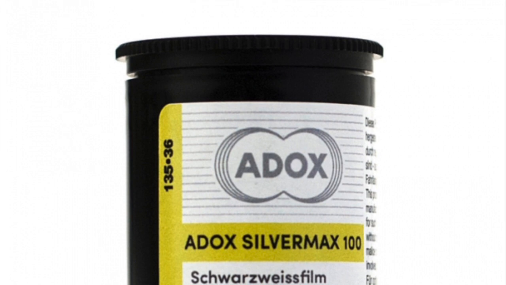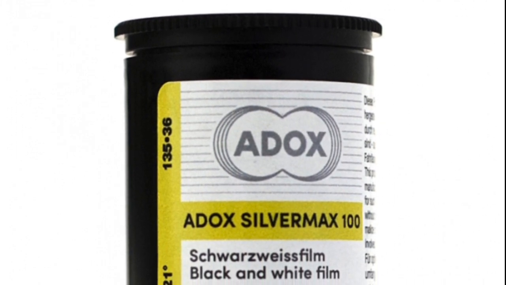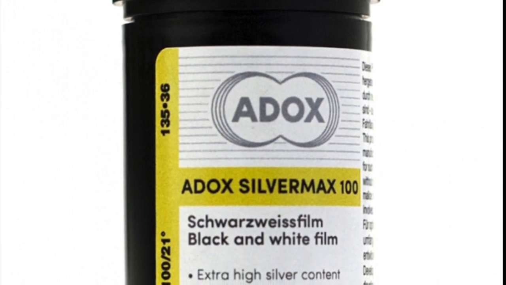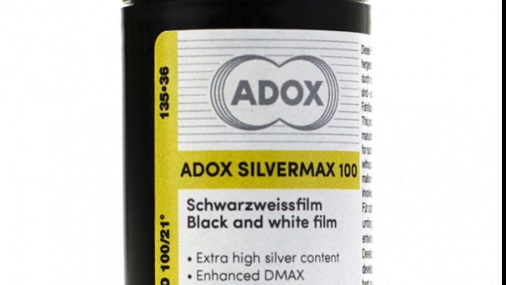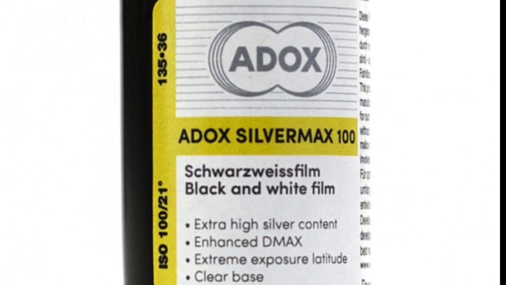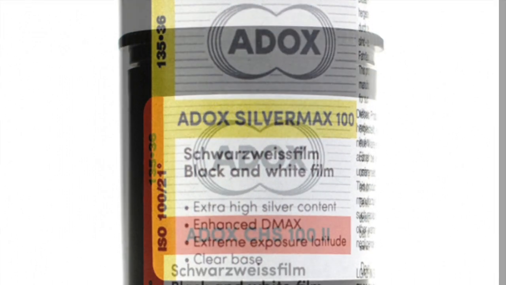Next, we have the ADOX Silvermax 100. This is a phenomenal film. It's black and white, and it has an ultra high silver content. It gives you really extreme exposure latitude, ultra clear base. I mean, it's just like pane glass. This is really nice stuff to work with. Very responsive to many developers.